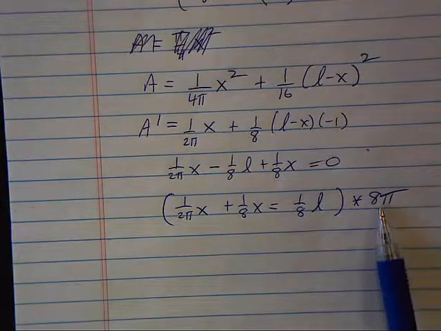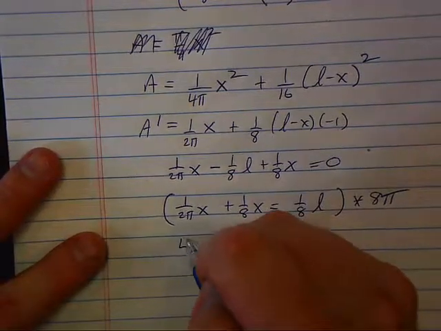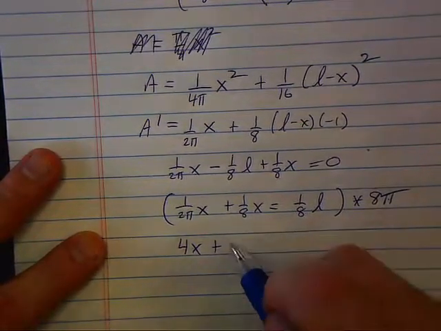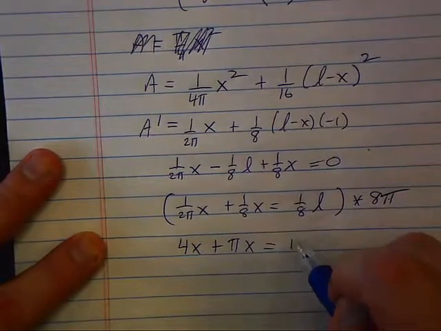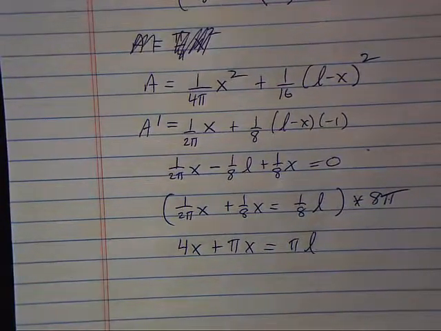And what happens when I take 8 pi and multiply it by 1 over 2 pi x? That's 4x, isn't it? 4x plus, what's 8 pi times 1/8 x? Pi x equals pi L. So that just cleans it up a little bit.